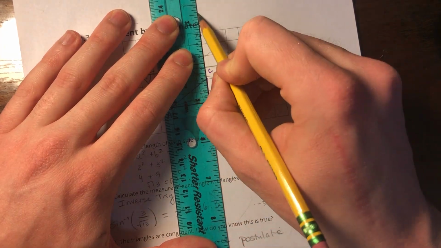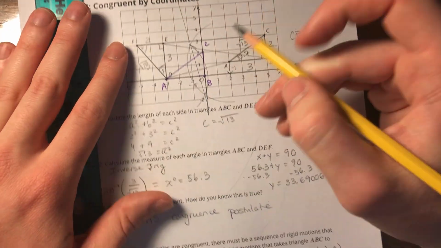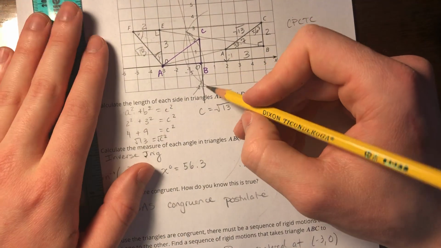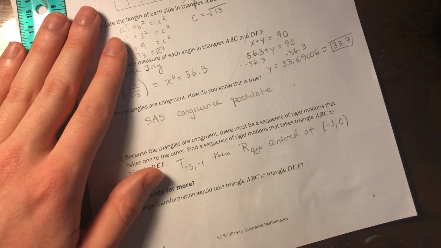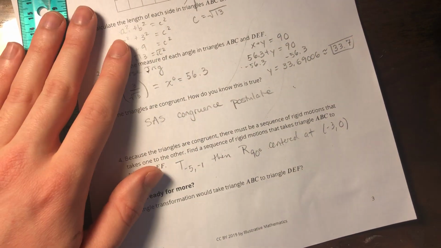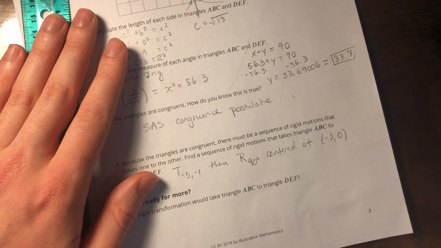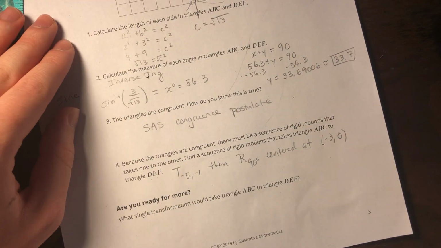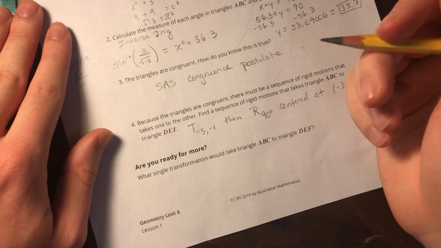So why did Mr. Burnett kind of laugh and say, why would they ask a question like this? Well, look where these two lines intersect. That's like totally off the grid. It's like probably -3, 0. So I don't know why they would ask. That's a ridiculous kind of question to ask, in my opinion. I guess it is a challenge. Are you ready for more? But I don't know why they would make it so difficult.